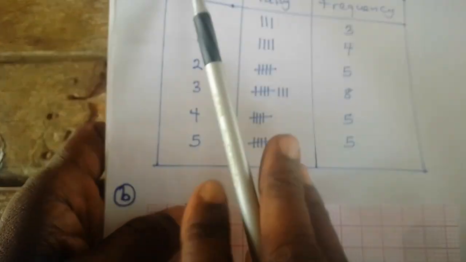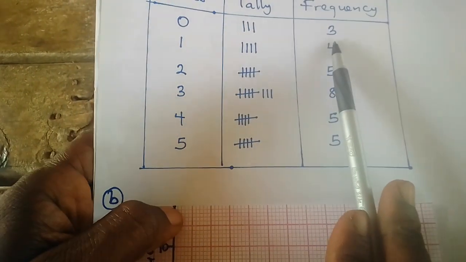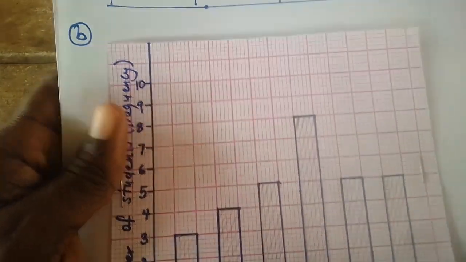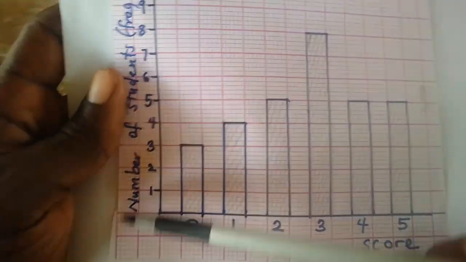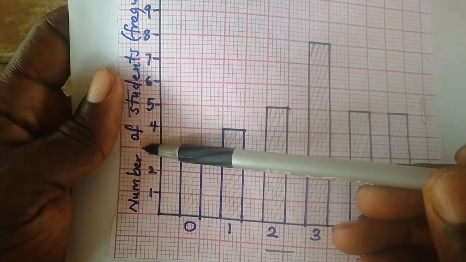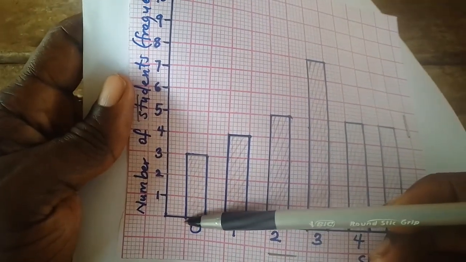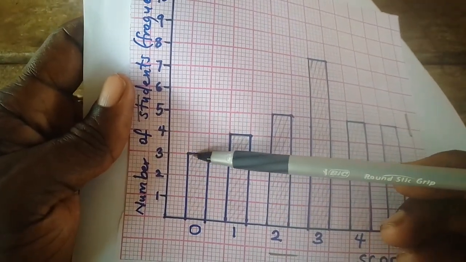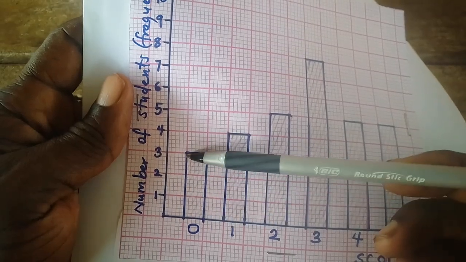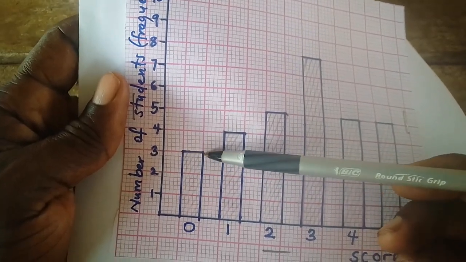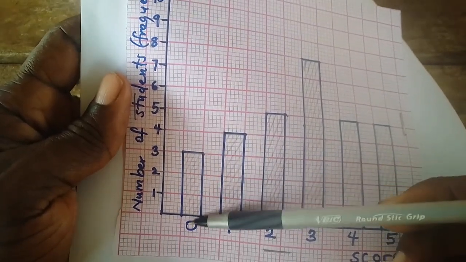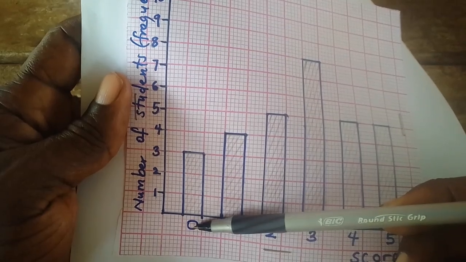For the first one, those that scored 0, we have 3 of them scoring 0. So you look at it. If you draw your bar, you realize that this is the frequency 3. So you draw the rectangle such that it covers up to the height of 3. Then you have it like this. This one represents those that scored 0.